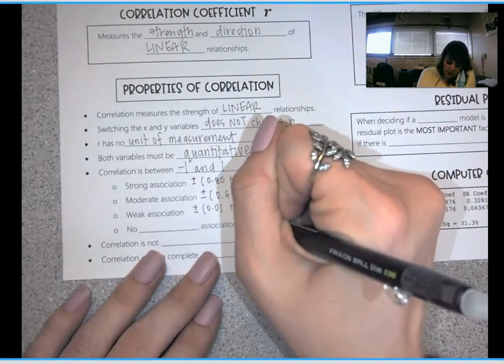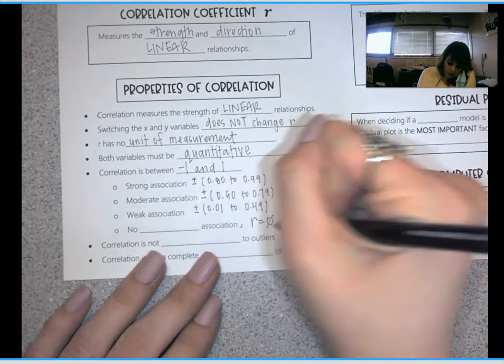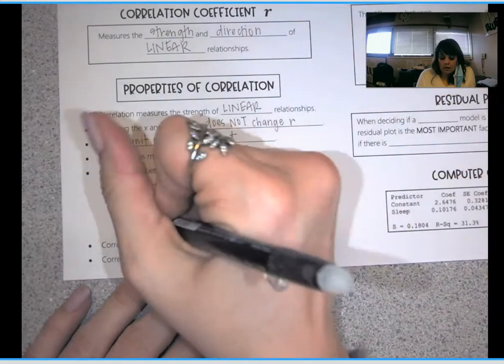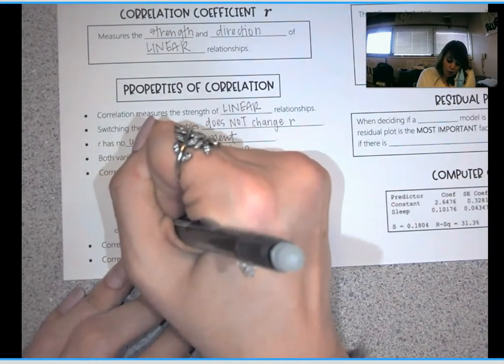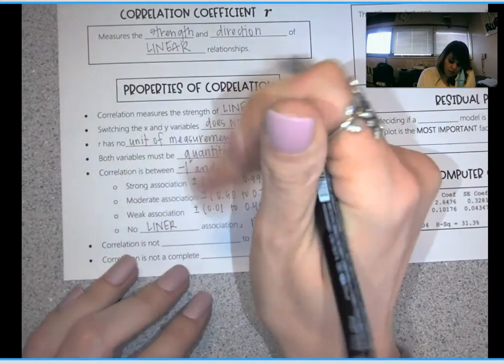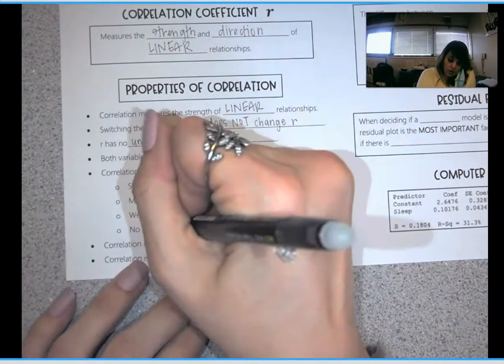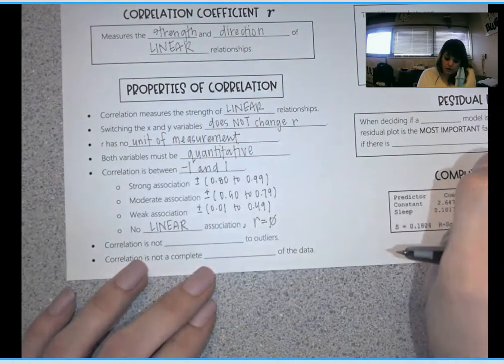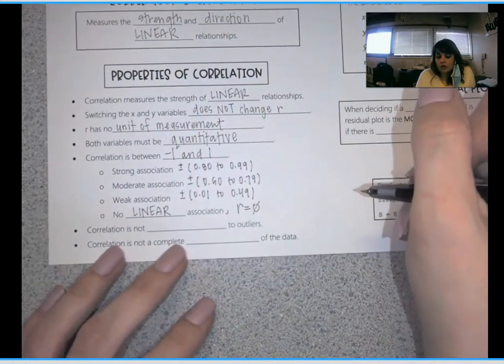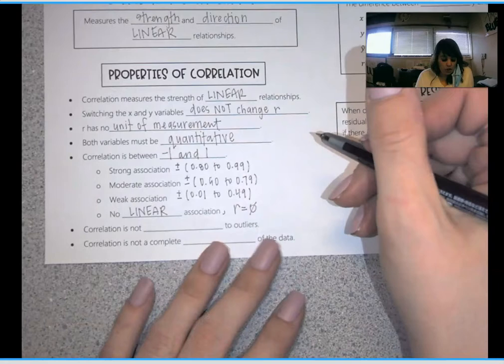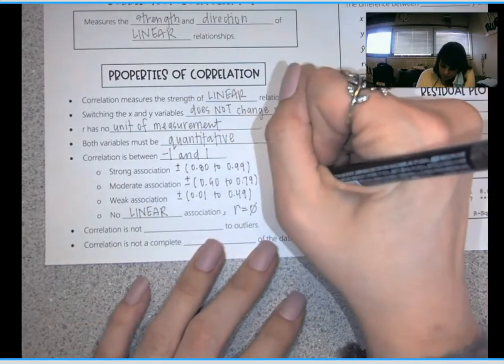If you have an R of 0, that means that there's no linear association. There still could be association though, so let me give you an example.